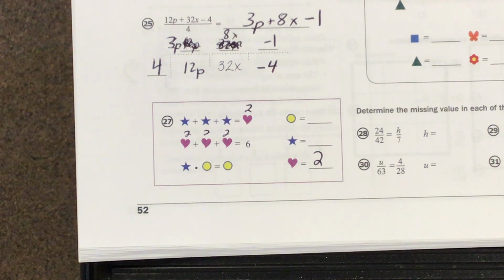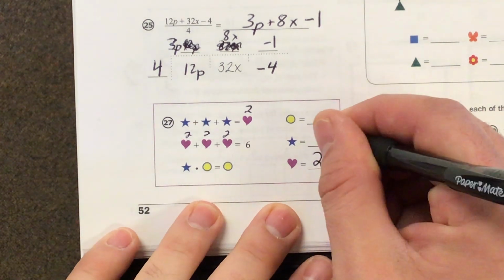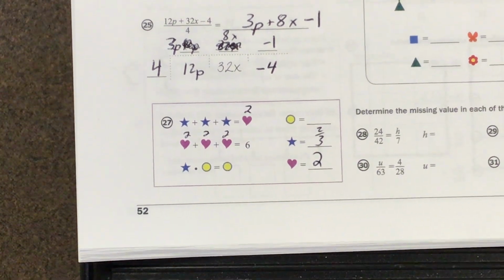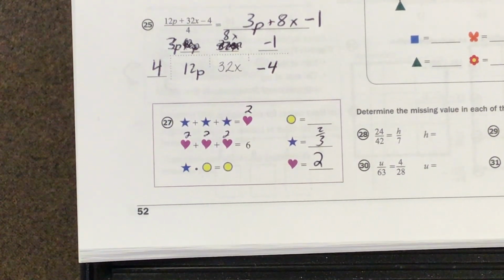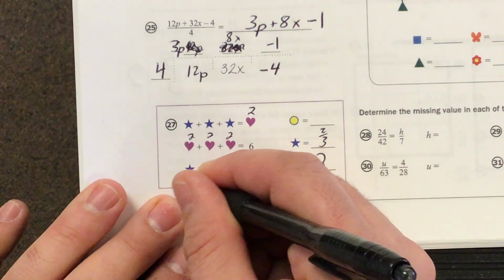So to make them equal, you take 2 divided by how many stars I have. How many stars I got? 3. So I got to take 2 divided by 3. I'm just going to write it as a fraction, 2/3. 2 divided by 3. I was right. You said 1 2/3. You just had it upside down.